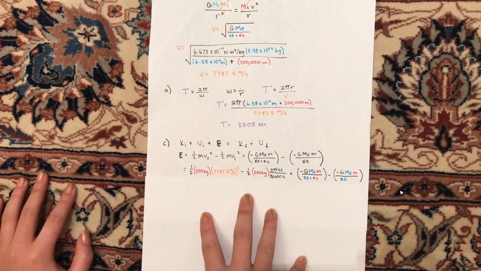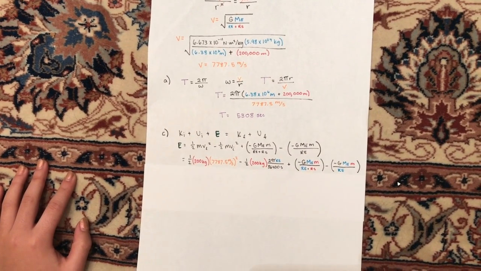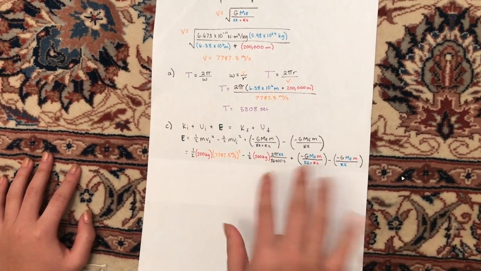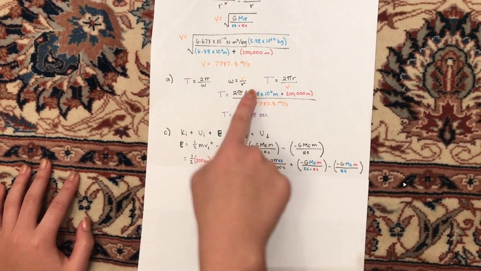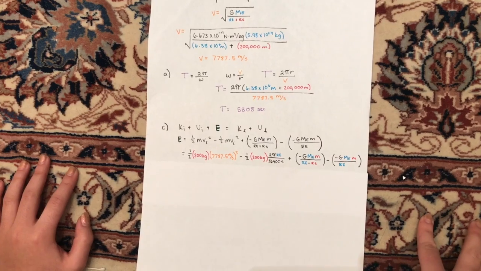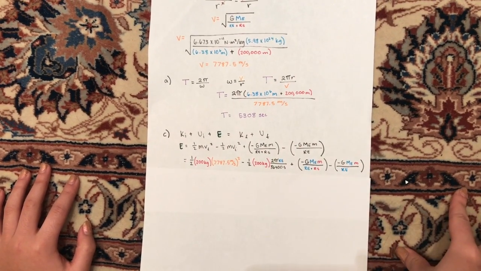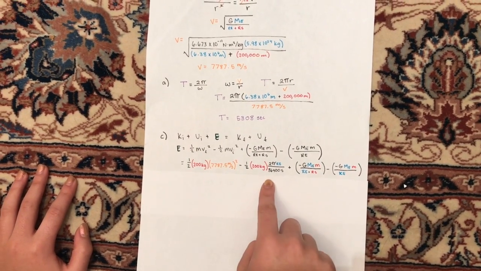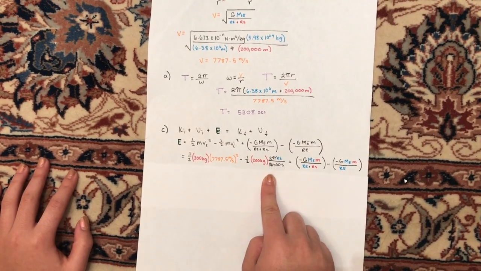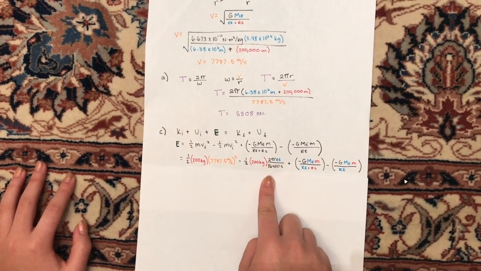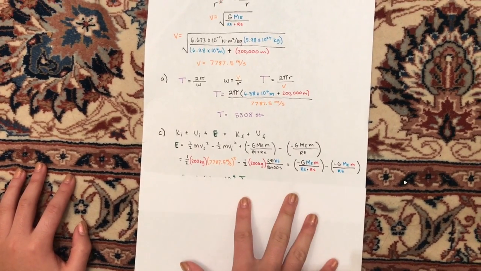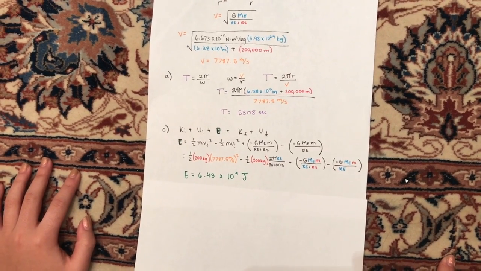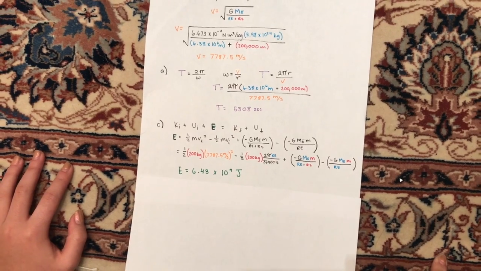And then I went ahead and substituted. The only difference is for v, that's the velocity of the Earth, and so you use the same equation from up here, but you just find v instead, so that's why it becomes 2 pi r over T, and the period for the Earth is 86,400 seconds, which is how many seconds there are in one day. Then you can get those from up there, and you get the energy to put the satellite into orbit being 6.43 times 10 to the 9th joules.